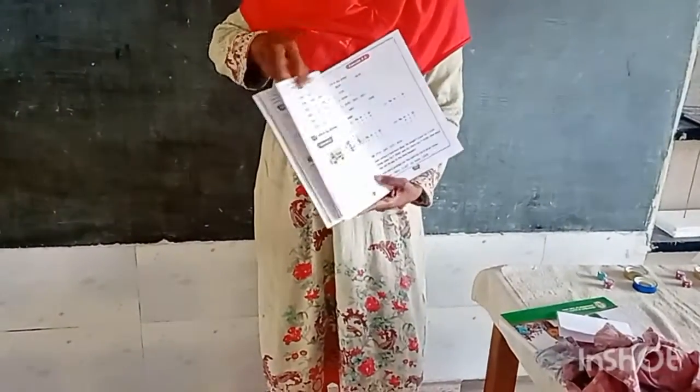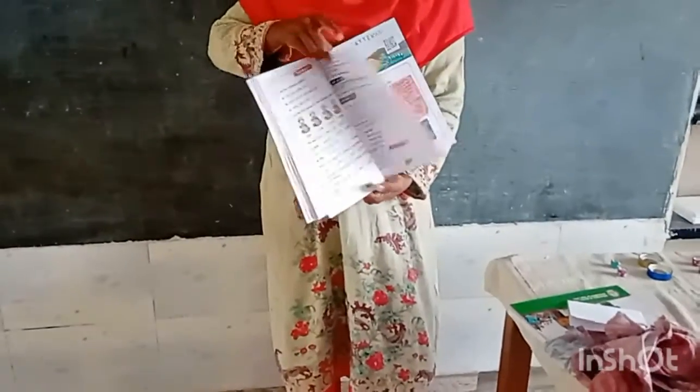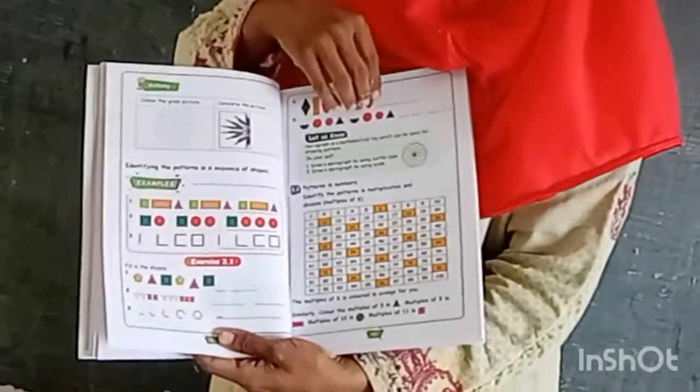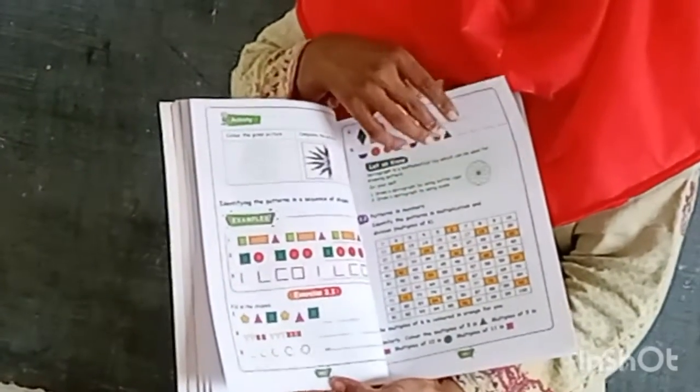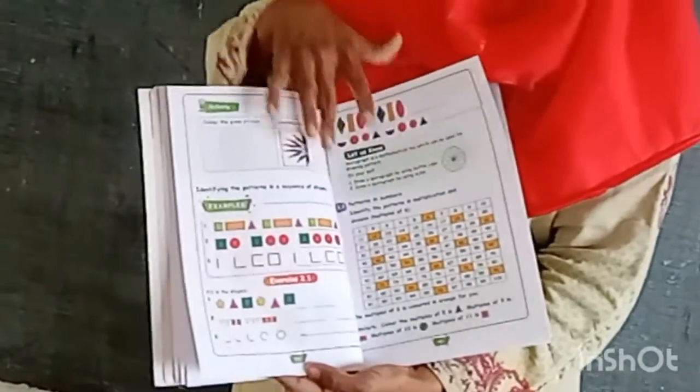Today your homework is to take your patterns chapter, right? This is your chapter. All these activities you have to complete. This is your work today. Patterns and numbers are also there. That I will explain in the next class.